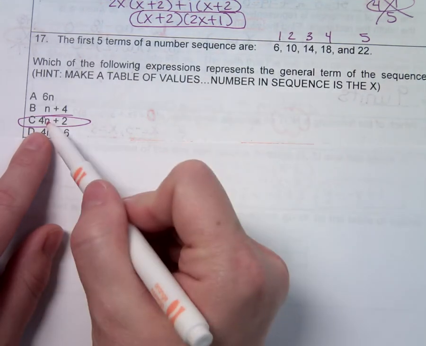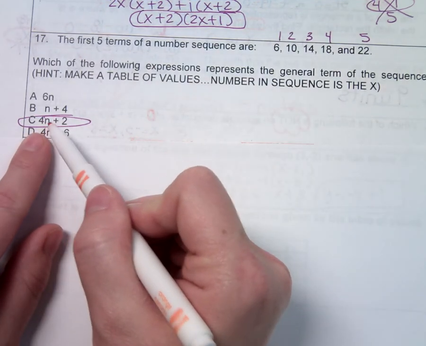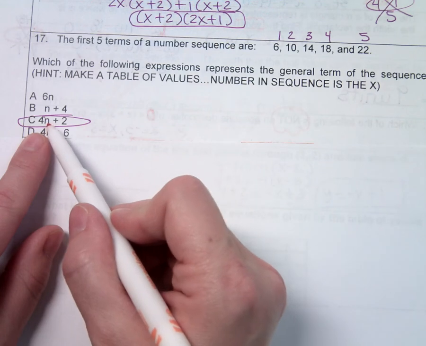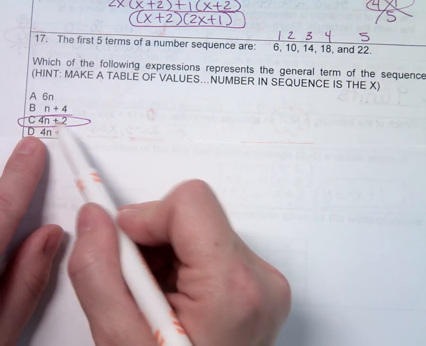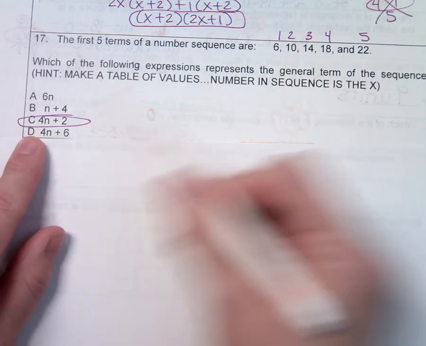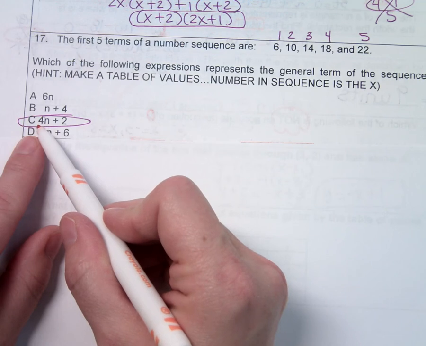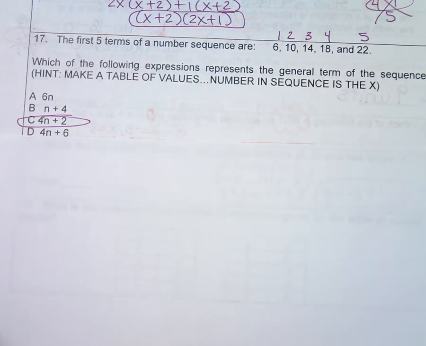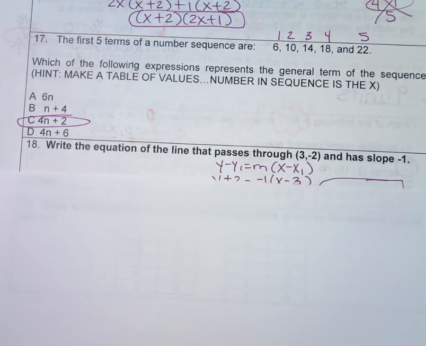Another way to just do it mentally: if I put 1 into this n, 4 times 1 is 4. 4 plus 2, 6. Check. If I put 2 into the n, 2 times 4 is 8. 8 plus 2 is 10. Check. If I plug 3 into the n, 3 times 4 is 12. 12 plus 2 is 14. Check, etc. Lots of ways of doing this problem.